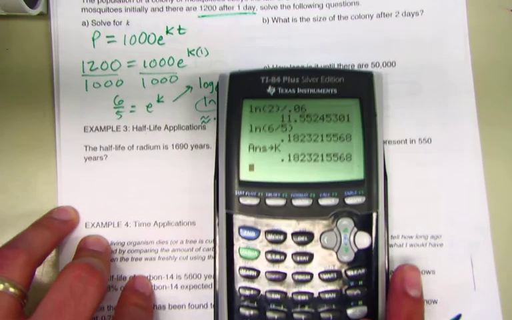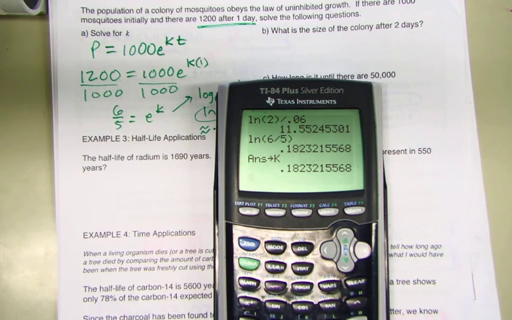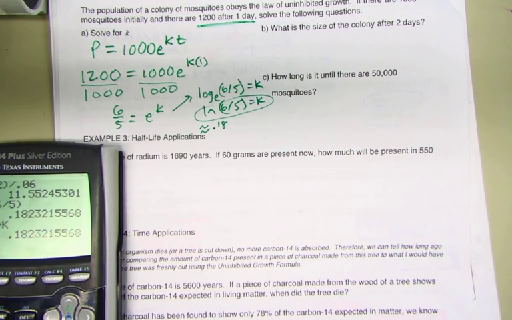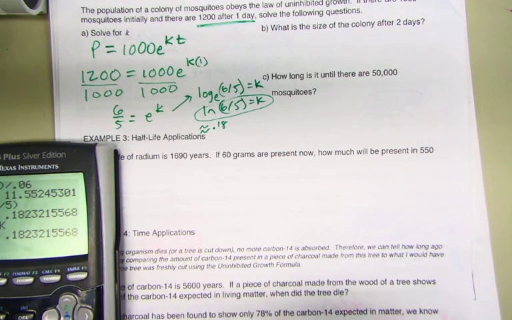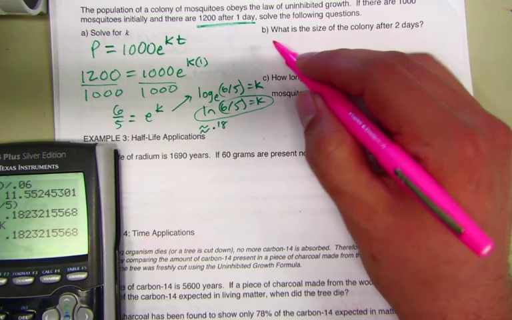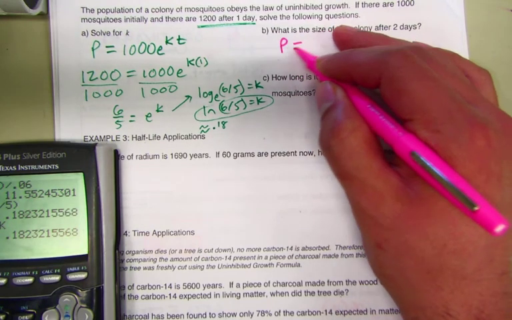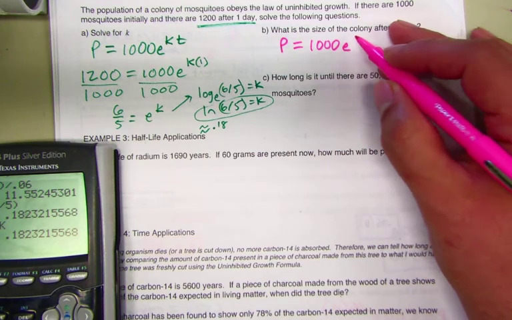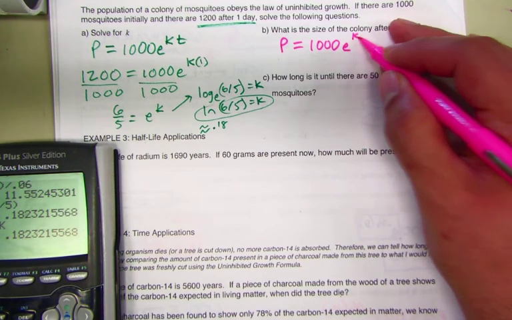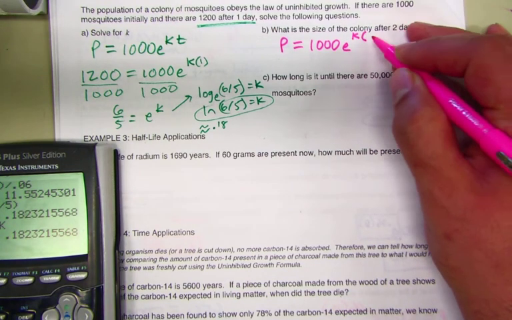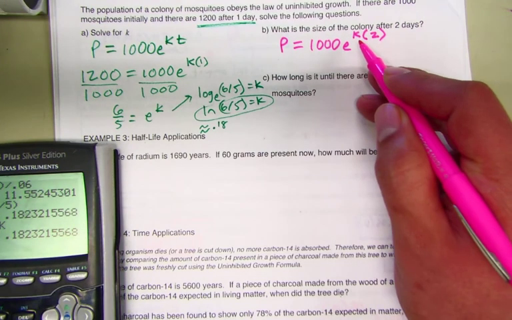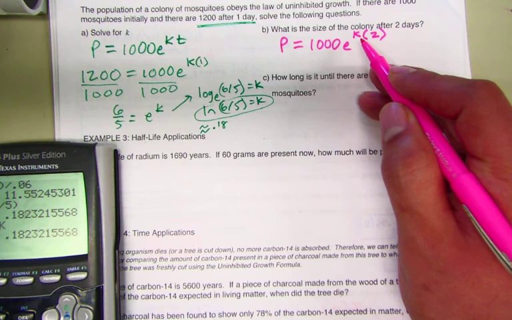So part B, it says, what is the size of the colony after 2 days? So I want to know what my new population is going to be. I'm still starting with 1,000. And now it'll be e to the k, but what's t? 2. And I know it looks like, oh, how do I solve that? But we know what k is, right? So you're literally just going to type this in the calculator now. Oh, let me write this down in the notes. Store it into k right here.